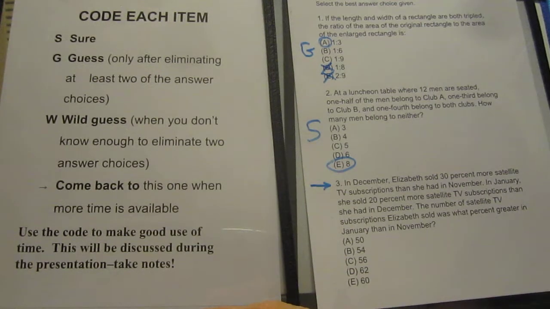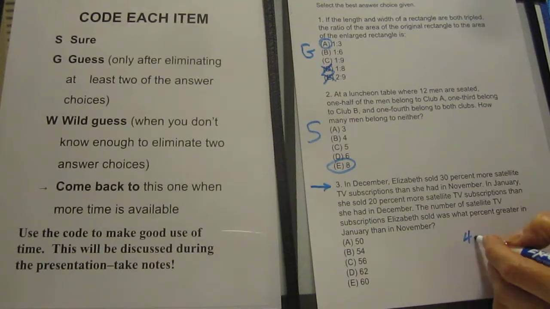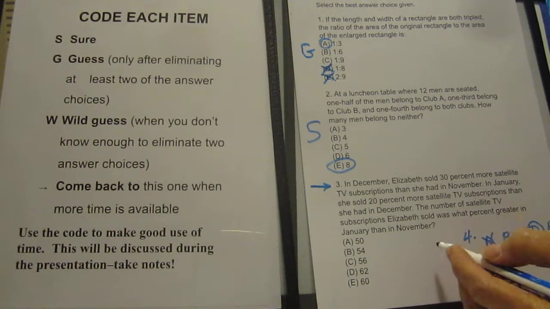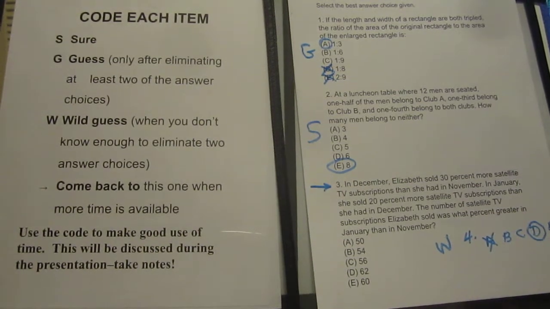Okay? And let's say that for number 4, out of the answer choices A, B, C, D, E, you were only able to eliminate one of them, and you picked one of the other ones. Your favorite letter is D, and so that one is a wild guess. Okay? So we'll just pretend that we've got one of each of these kinds of cases.